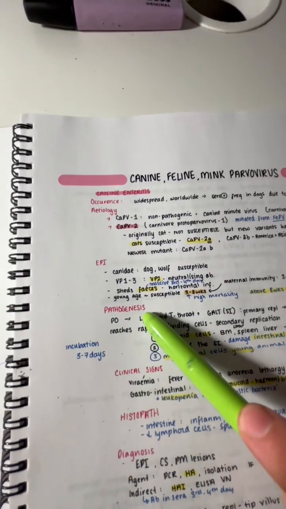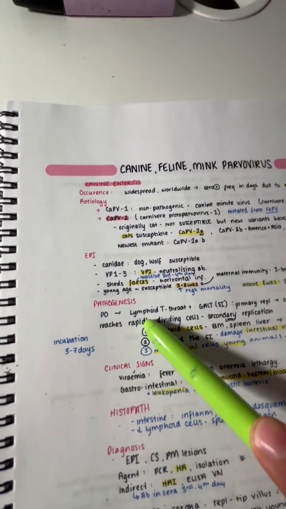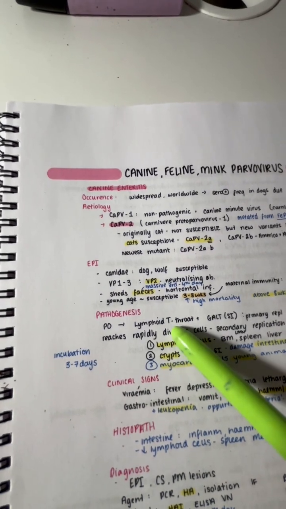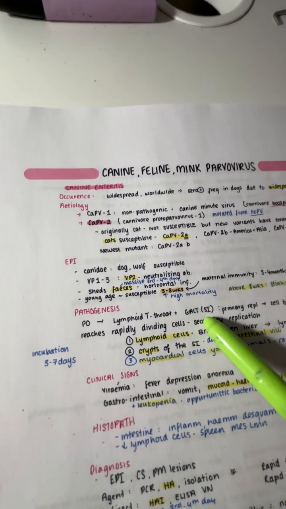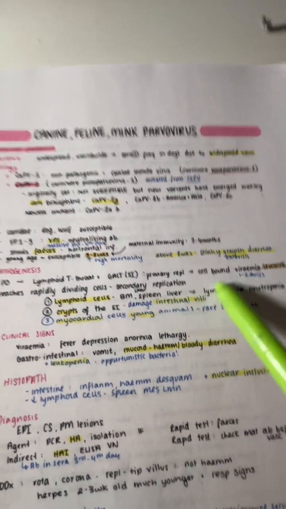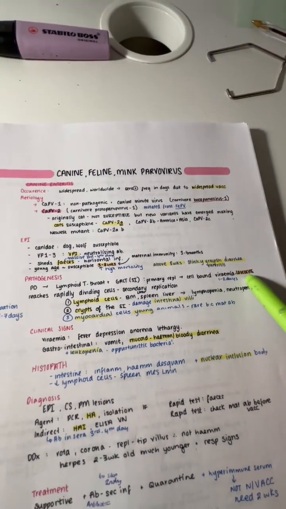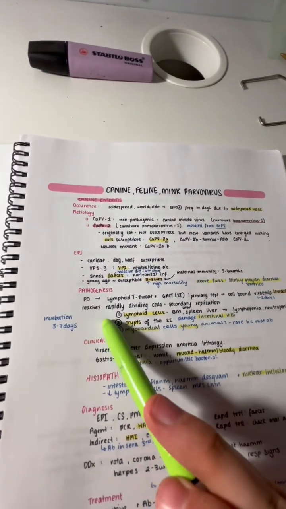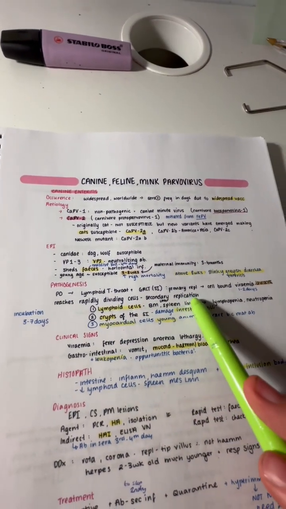So the pathogenesis. The virus is consumed orally and it enters the lymphoid cells, such as the T cells and the throat and the gut in the small intestines. This is the primary replication. Then there is a cell-bound viremia for 1 to 2 days due to the leukocytes. It then reaches the rapidly dividing cells, and this is where the secondary replication takes place.